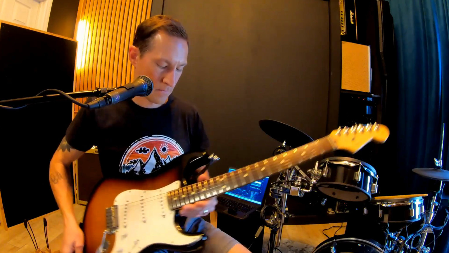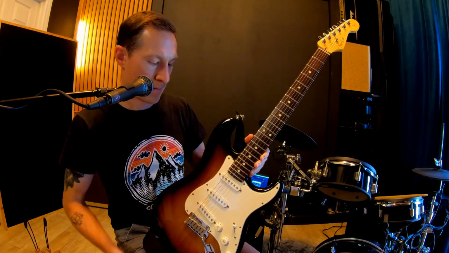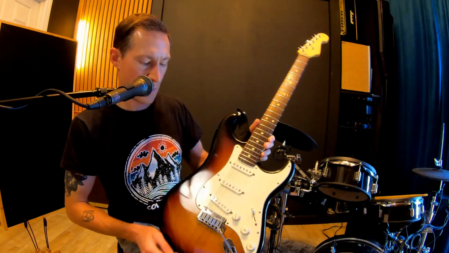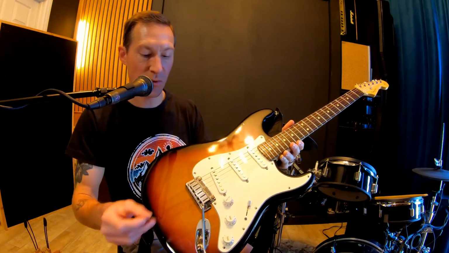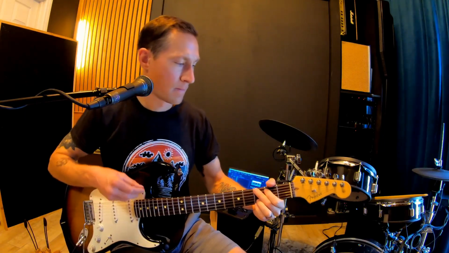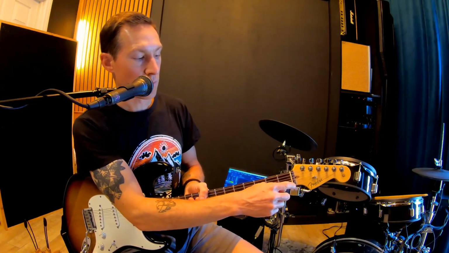Your tuning machines. Obviously your strings. These are your pickups on an electric guitar. This is your bridge. Your bridge saddles are these individual sections where the strings pass through. This is the nut of the guitar.